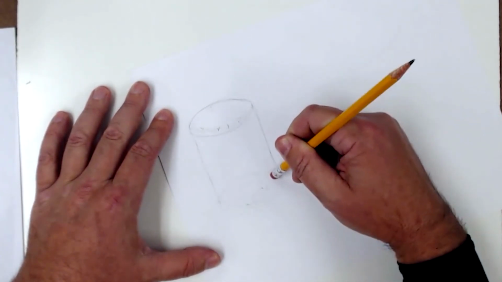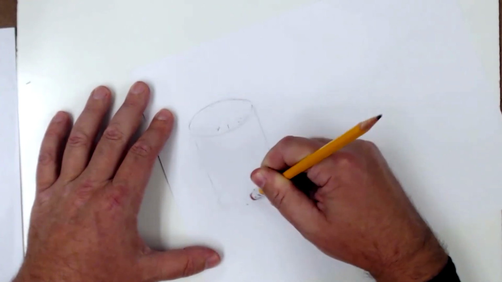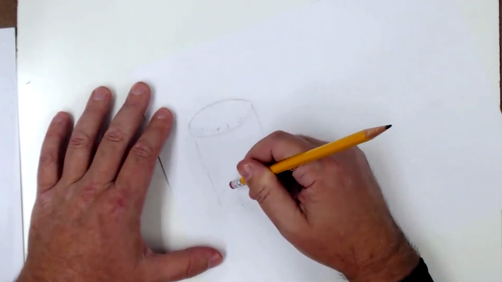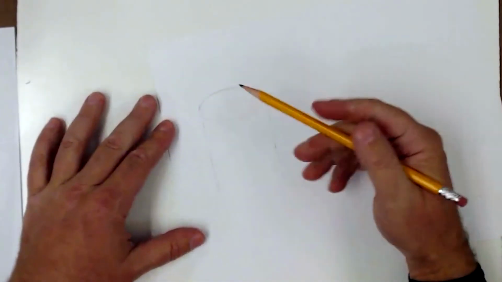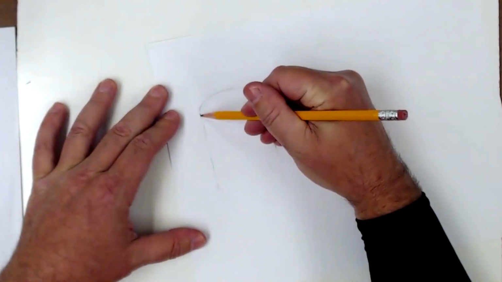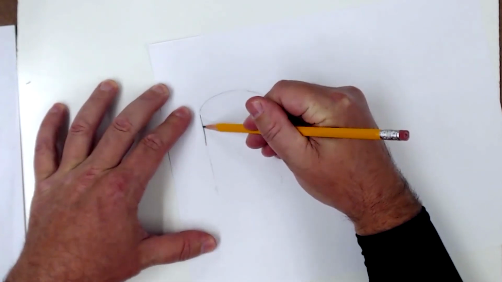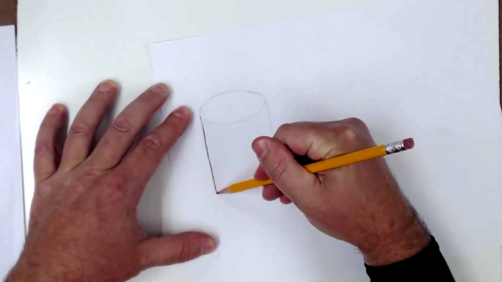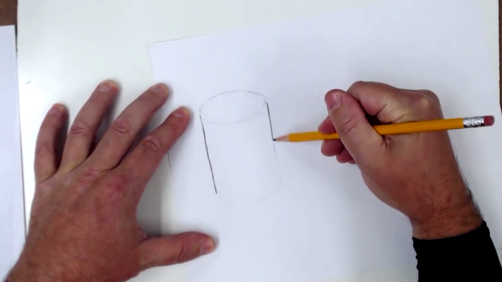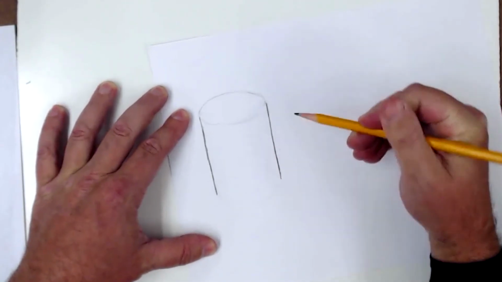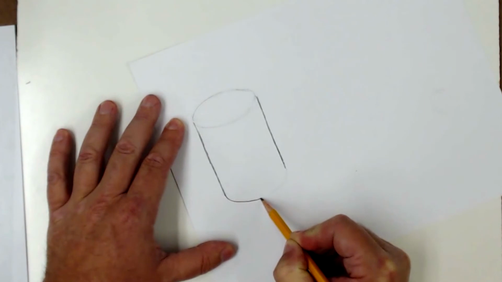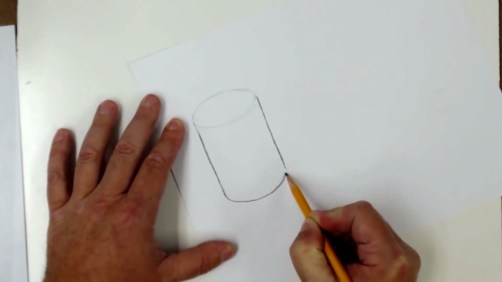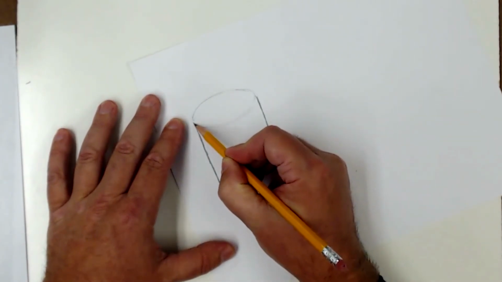And later on, if you're shading or something like that, you might not need to even erase much of anything. And when you've erased whatever you don't need, then you can go ahead and darken up those lines. Make them really nice and strong like you mean them, because you did. Because you know they're in the right place, because you made nice, light construction lines.